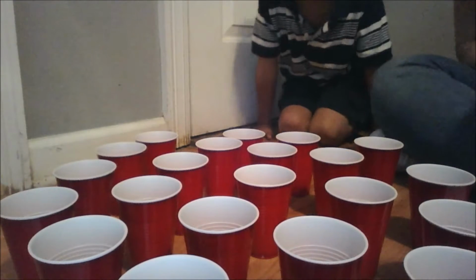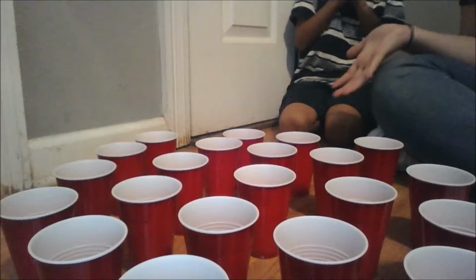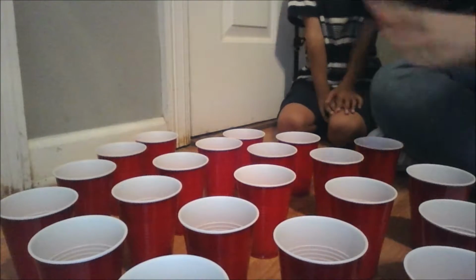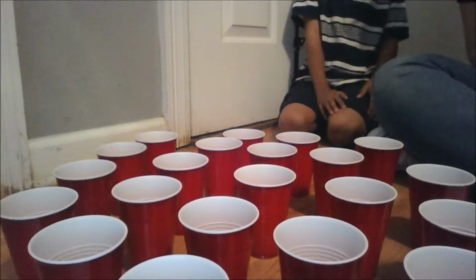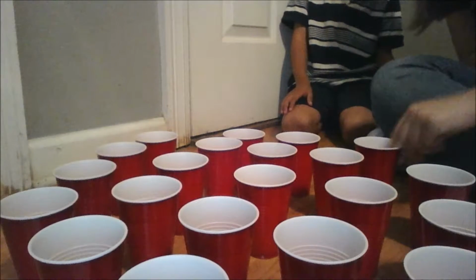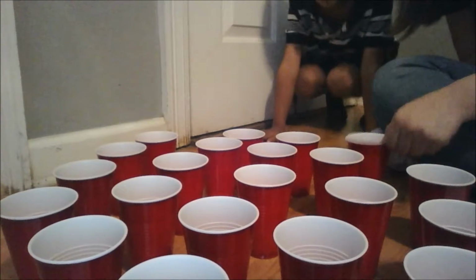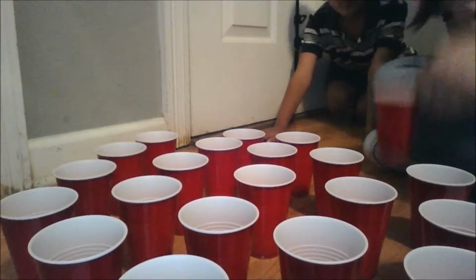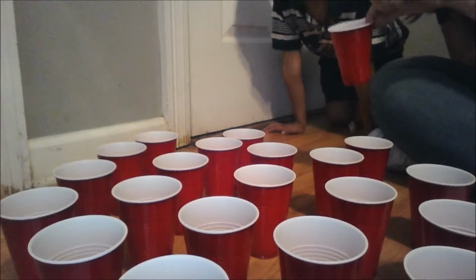5. Okay, so now there's so many cups, but this makes it easier to count all the Legos instead of counting one by one. That would take a long time. So what we would do is start counting. One cup would be 5. Then the next one would be 10.